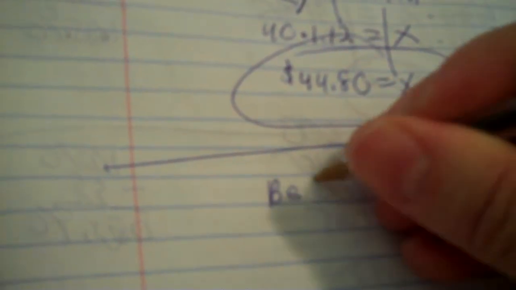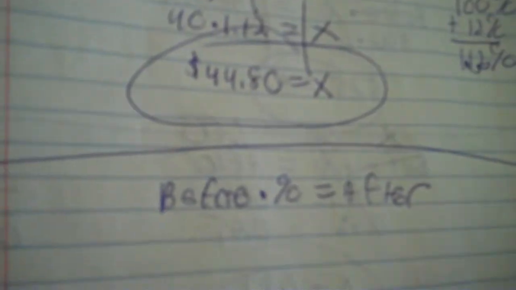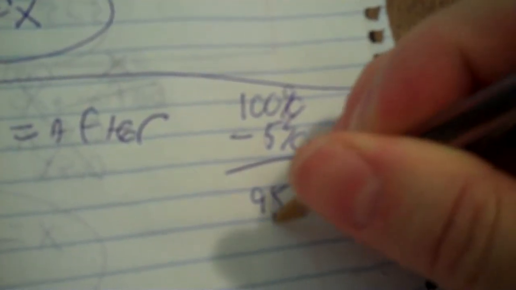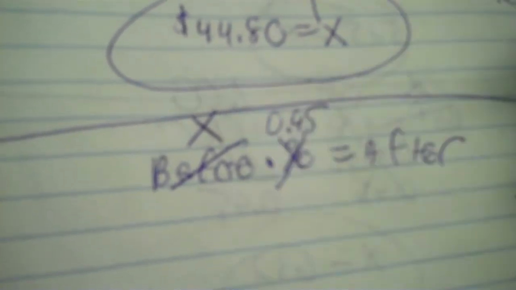Okay, last problem. Gas decreased in price by 5%. The price after the decrease was $2.39. How much did gas cost before it decreased? So we got before multiplied by percent equals after. So again, we're looking for before this time. My percent factor, 100%. Decrease would be minus 5%. That's 95%. Move it twice. 0.95 is my percent.